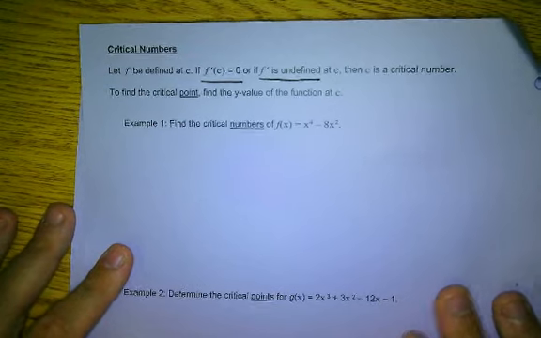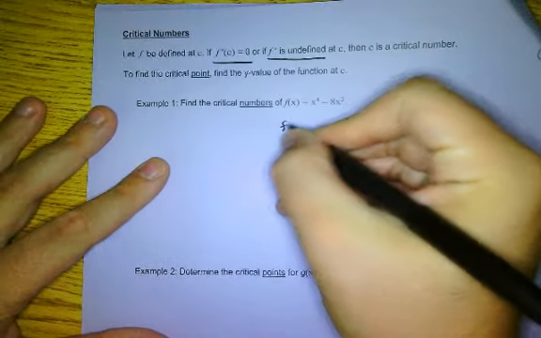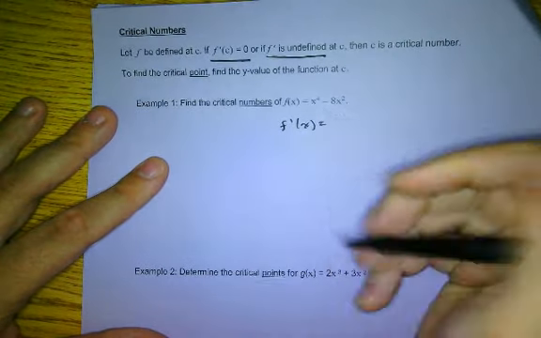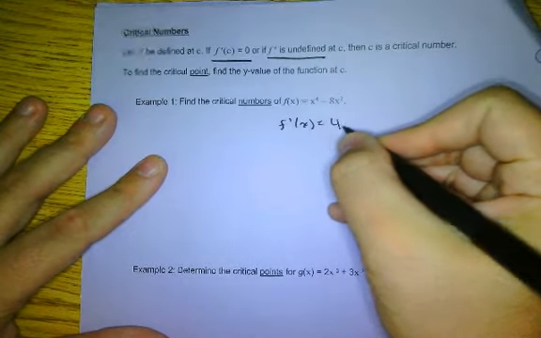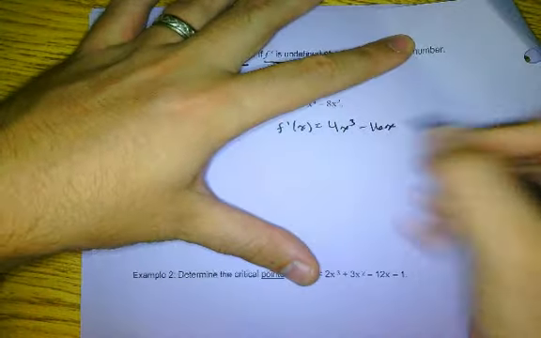So let's find the critical numbers on example 1. What we have to do is find the derivative. The derivative in this case is going to be, well, just these two use the power rule: 4x to the third minus 16x.